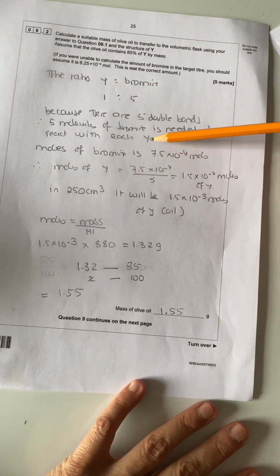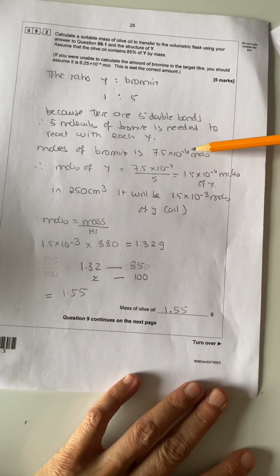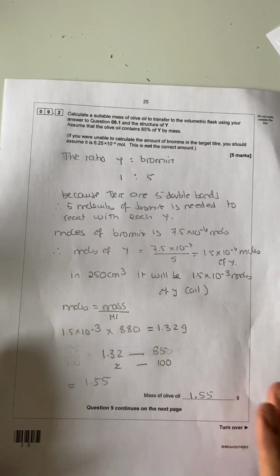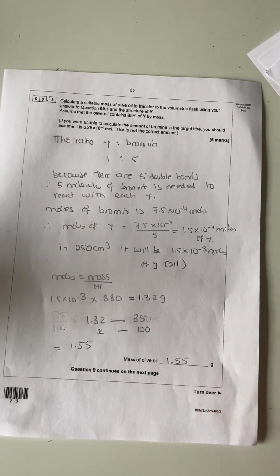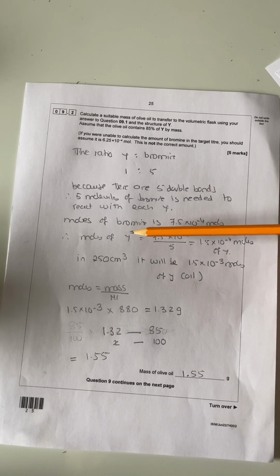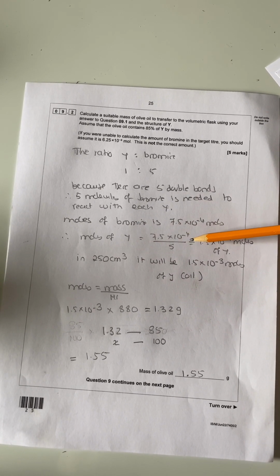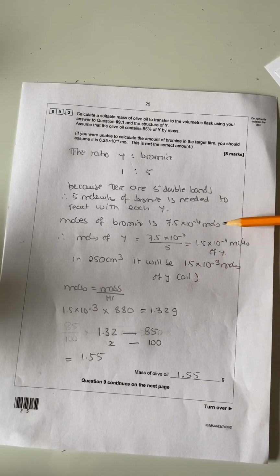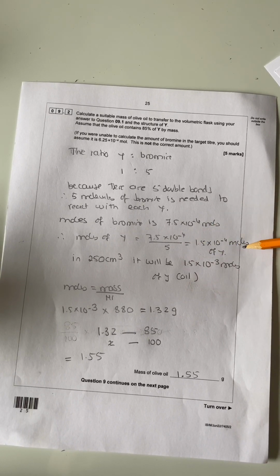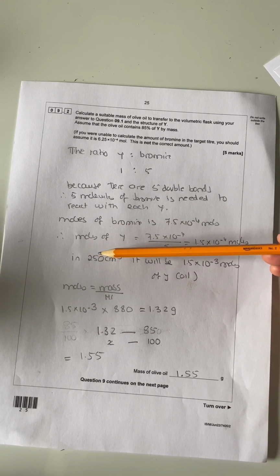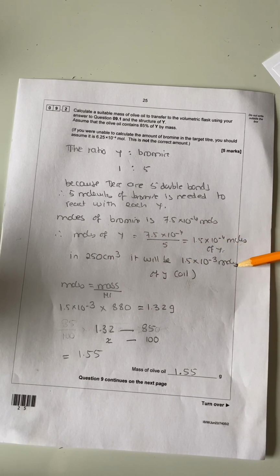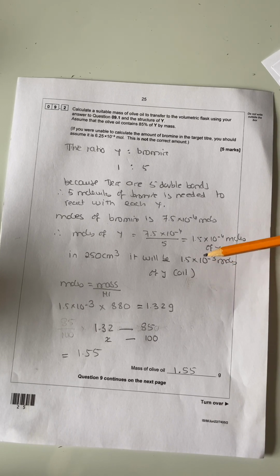So moles of bromine is then 7.5 times 10 minus 4. Let me just see if you can see this properly. And then it says here moles of Y is going to be 7.5 times 10 minus 4 divided by 5. So that gives you 1.5 times 10 minus 4 moles of Y. So in 250 centimetres cubed, it will be 1.5 times 10 minus 3 moles of Y, which is your oil.